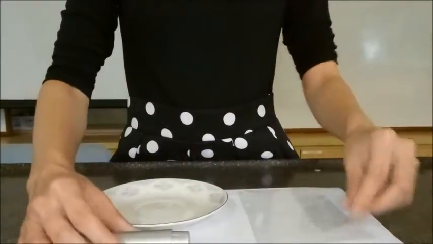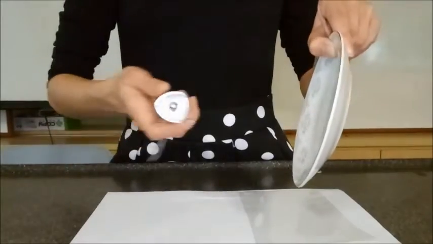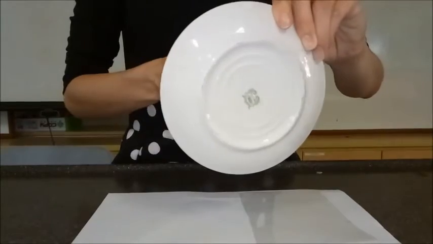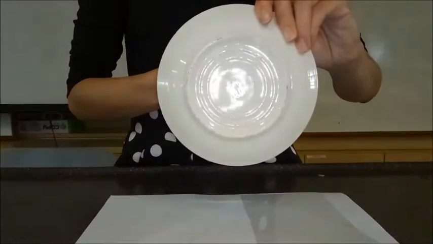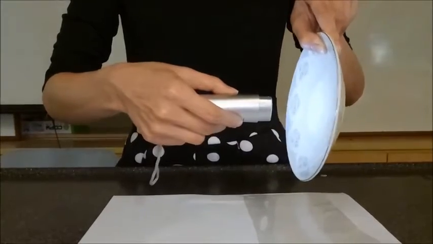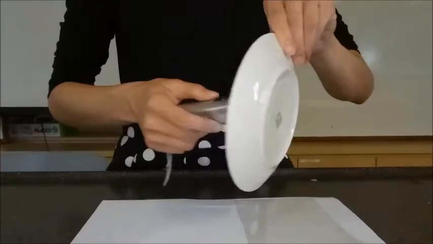Now, test with the ceramic plate. Switch on the torch and observe if the light passes through the object. Record your observations in your workbook on page 36.